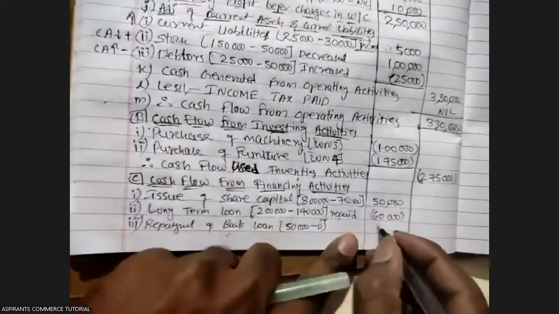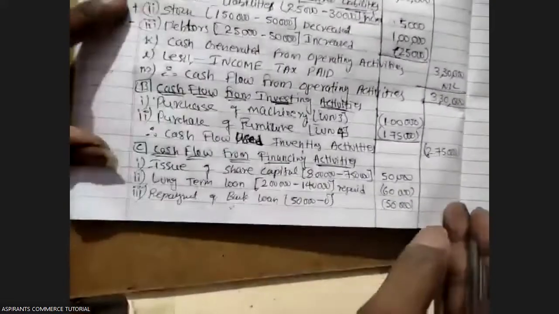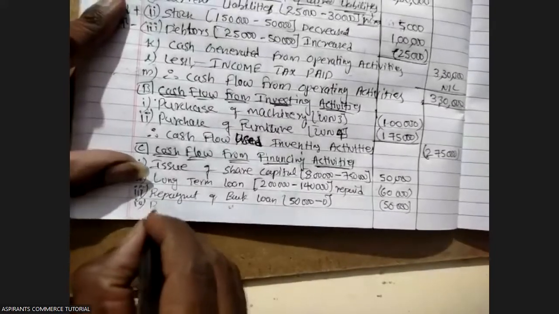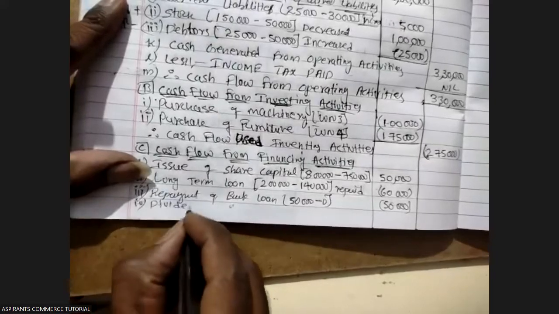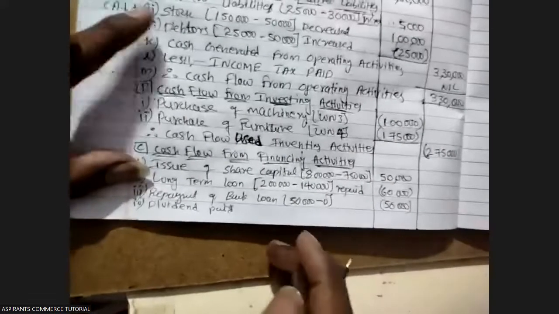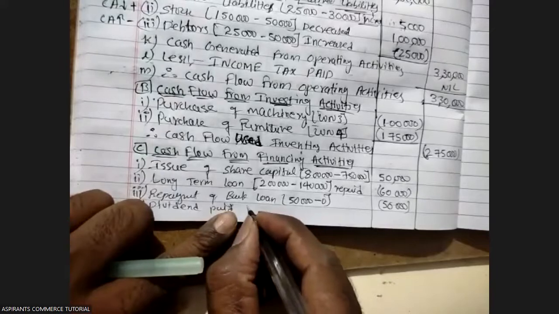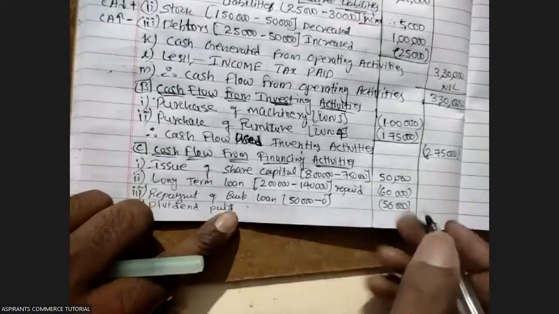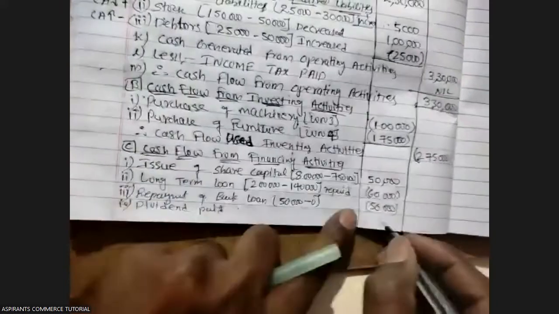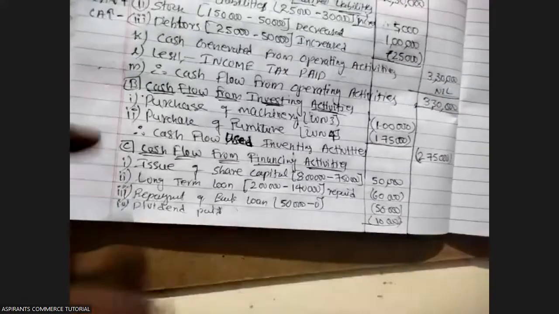So you have repaid 50,000 minus, and we have also paid dividend of rupees 10,000. Opening balance of previous year will be paid during the current year. So dividend paid 10,000 minus.